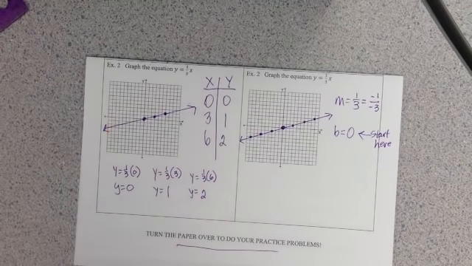Now, if you will, turn the paper over to the back and do the 2 problems that are on the back before you come to Math Workshop.